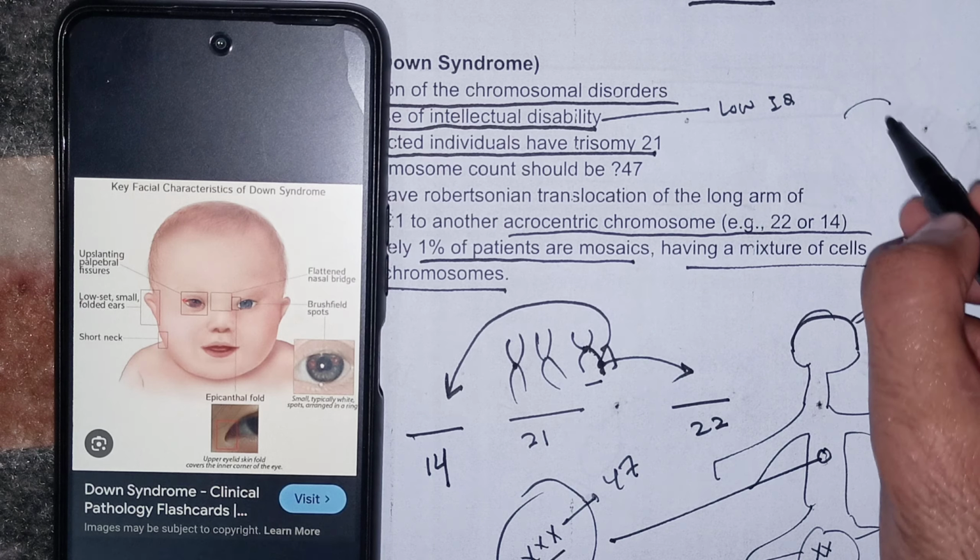Okay, and you can see the nasal bridge is very much flat. There is no ridge. The bridge is flat. And one very important feature is that the ears are folded and a little lower. And the neck becomes very short. You can't even see the neck in this picture because it is so short. These are some important features of Down syndrome, beta.